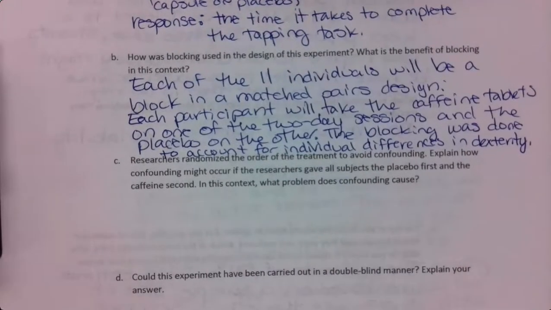C says that researchers randomized the order of the treatment to avoid confounding. Explain how confounding might occur if the researchers gave all subjects the placebo first and the caffeine second. In this context, what problem does confounding cause? So, if I gave them the placebo first, they might know that they're going to have the tapping test the second time and practice to be faster.